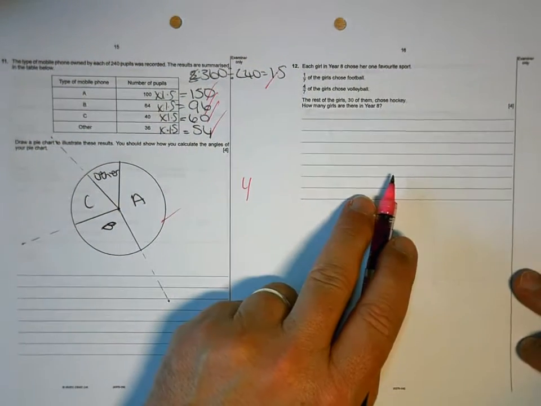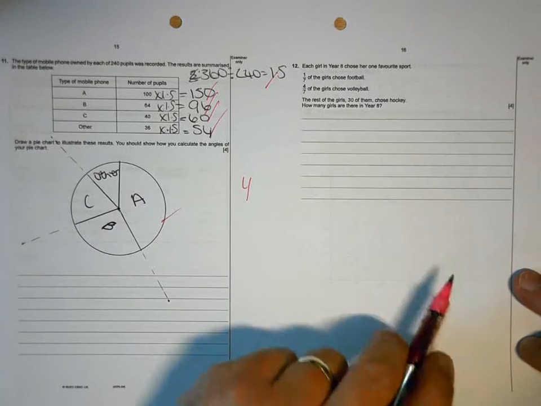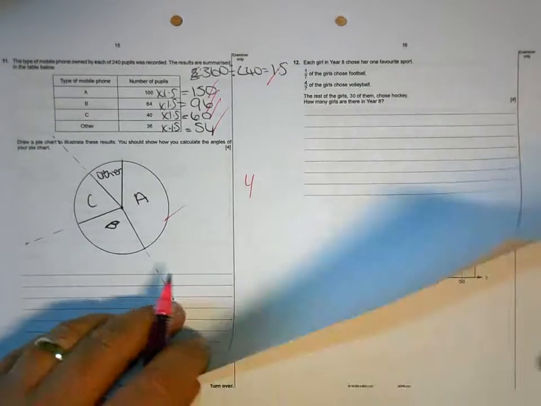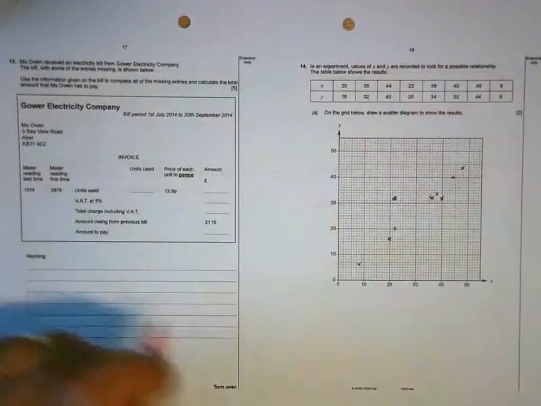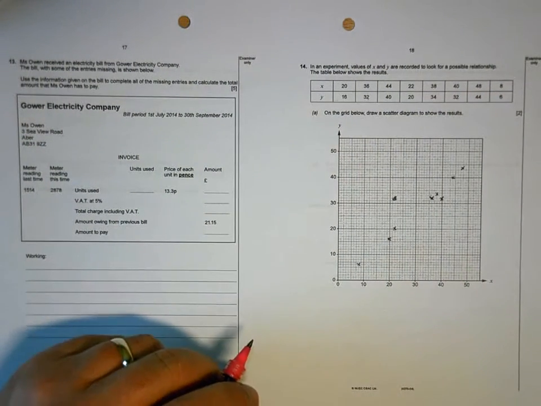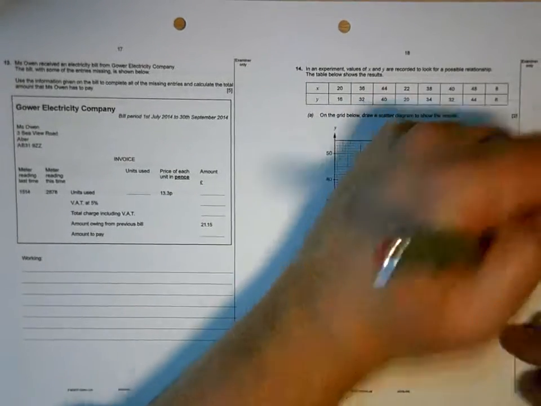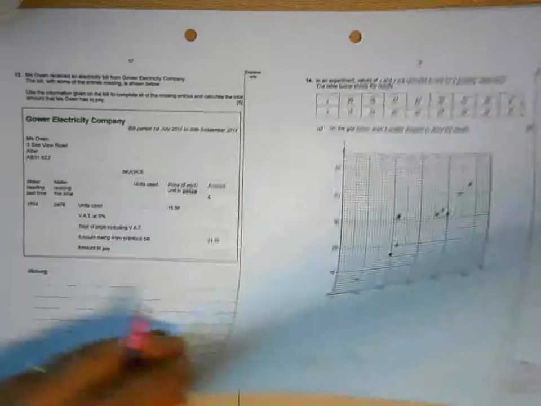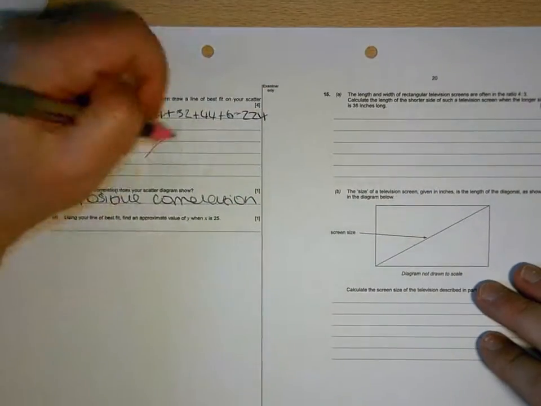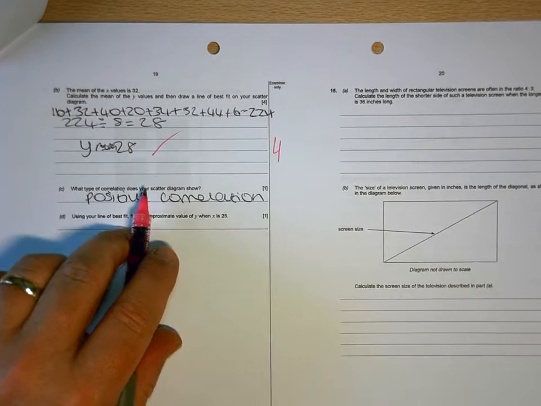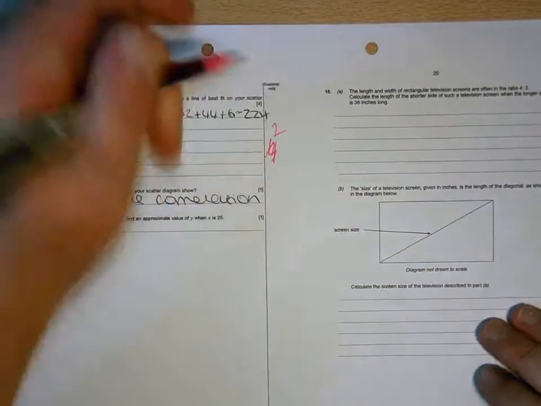You should be able to have a go at that. That's something that we did practice back in January. So have a look at the video clip, see if you can get your head around it. Your scatter graph is good. And the mean is 28.